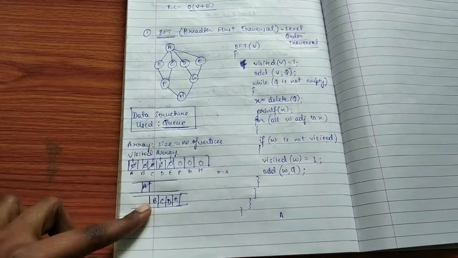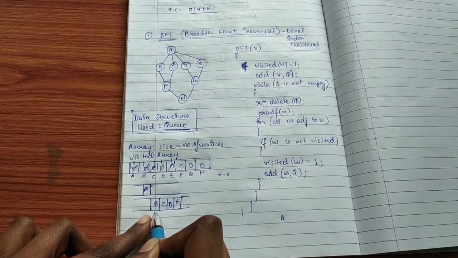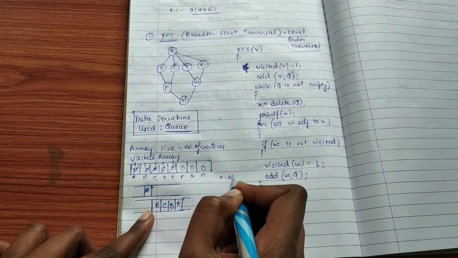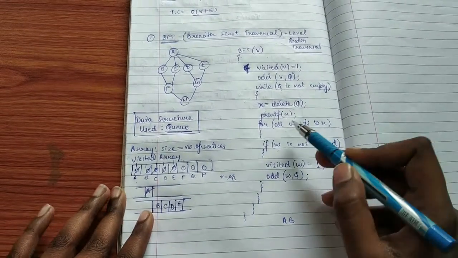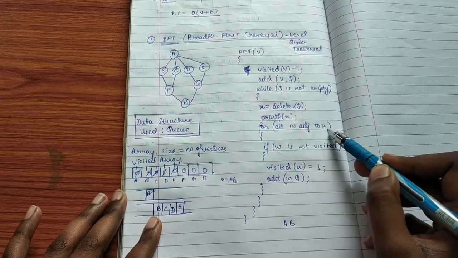So X is equal to delete Q. Now Q follows the property first in, first out. So B came in first, so B should go out. So delete Q will return B, and X now has B. So we print X. So we'll print B. And then we'll come here and we'll visit all the adjacents of B.